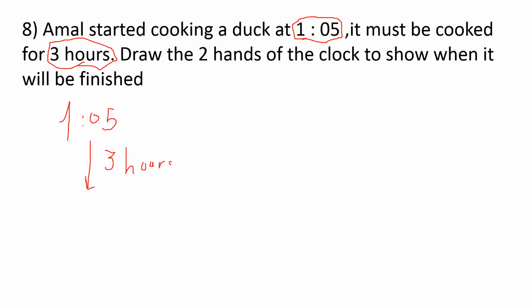So we're gonna add this 3 to the place for the hour, 1, so it will be 4. So after 3 hours it will be 4 and the minutes are still the same. So the time will be 4:05. So she finished at 4:05.